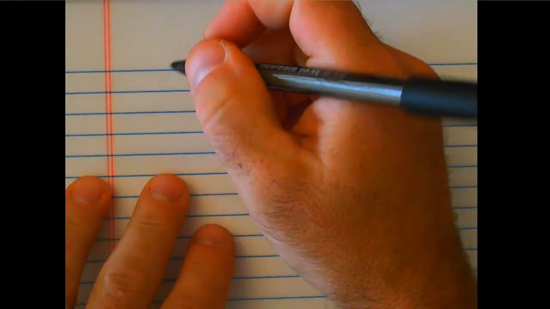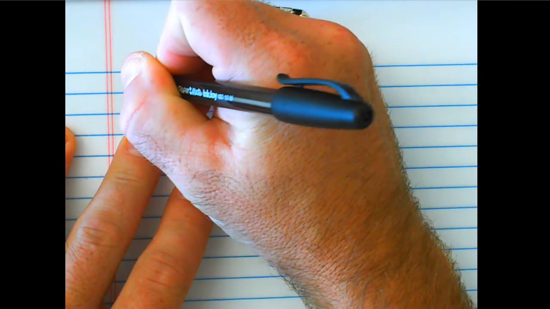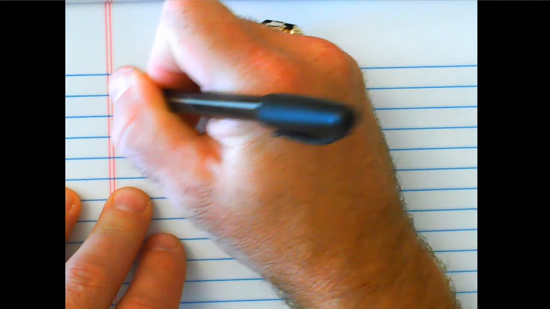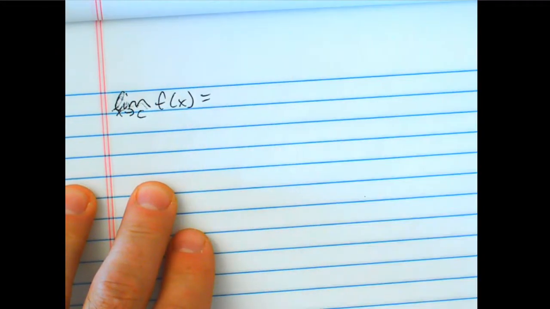So what I'm trying to get at here is kind of what we did in the first section of this chapter, where we had to set up 4 different problems. We had the limit as x approaches some point c of f of x equals something.